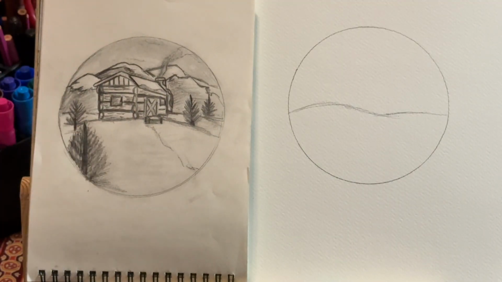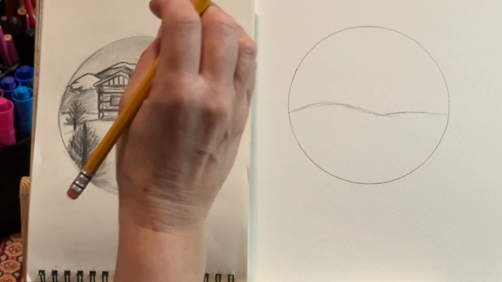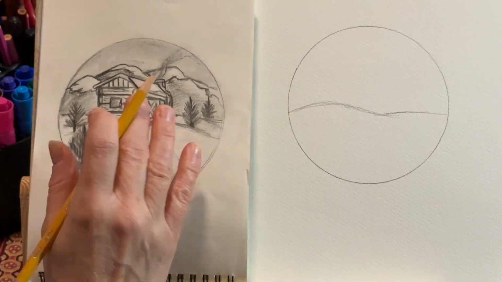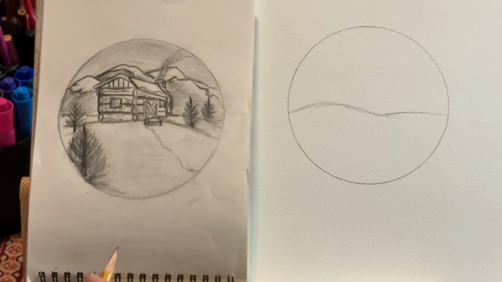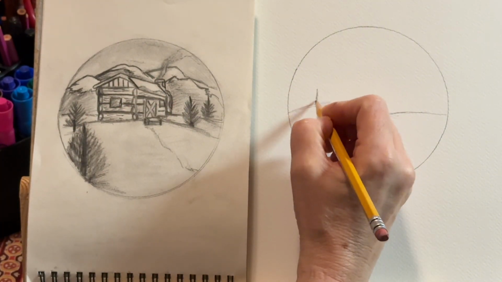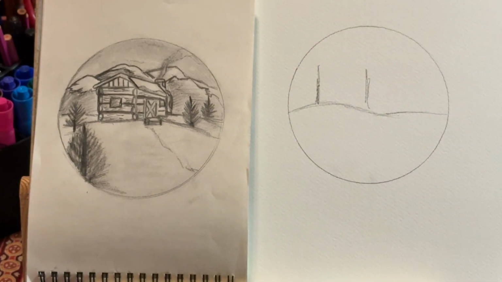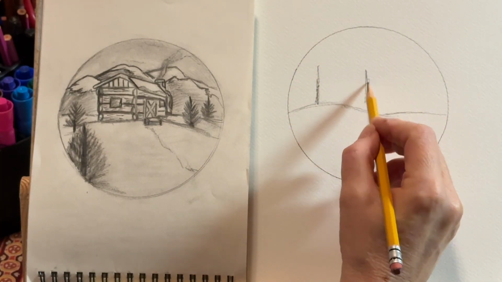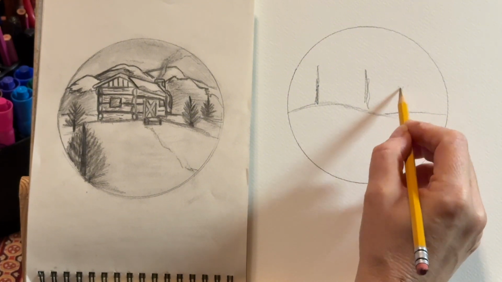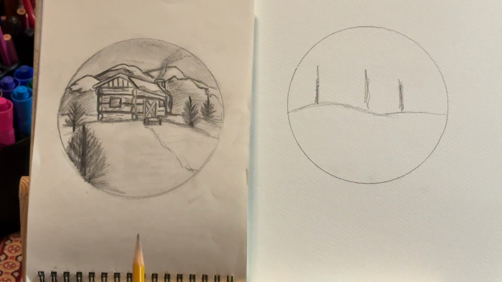Now for our cabin, you don't have to put the cabin square in the middle. You can put it to the left, you can put it to the right. On this one, it's a little more centered, but I'm going to put it a little bit more to the left this time. So we're going to come up on that hill that we just did. We're going to do 2 lines. Those are going to be the side of our cabin. And then we're going to do a third line that is going to be a little bit shorter down here.